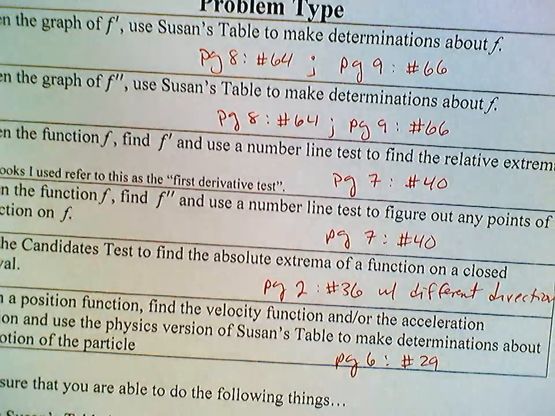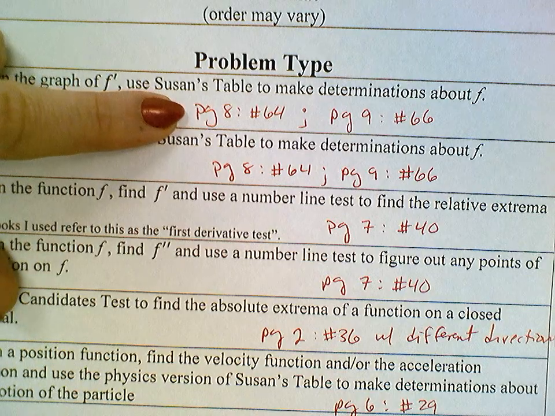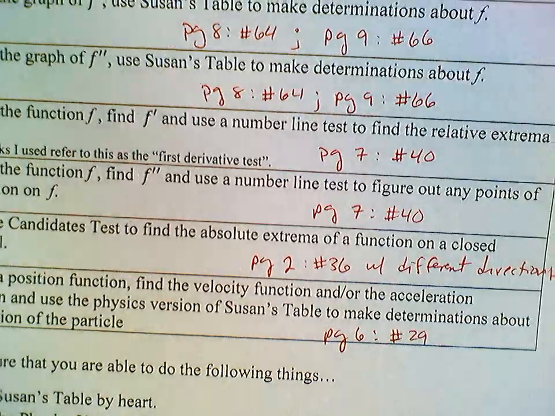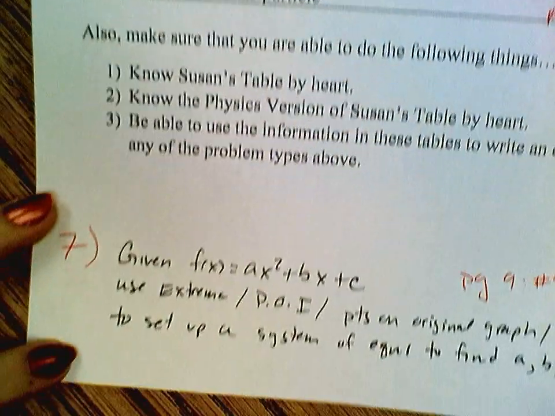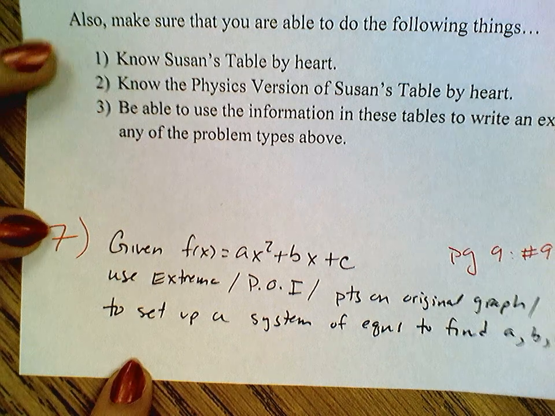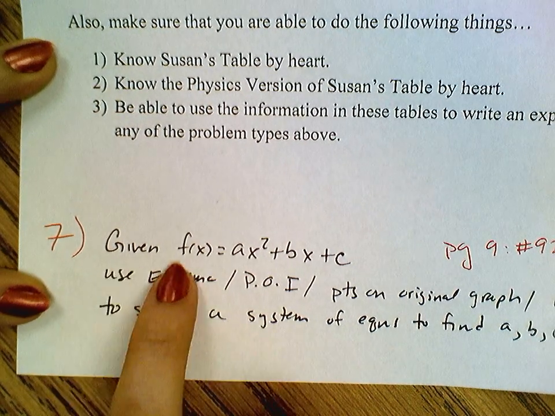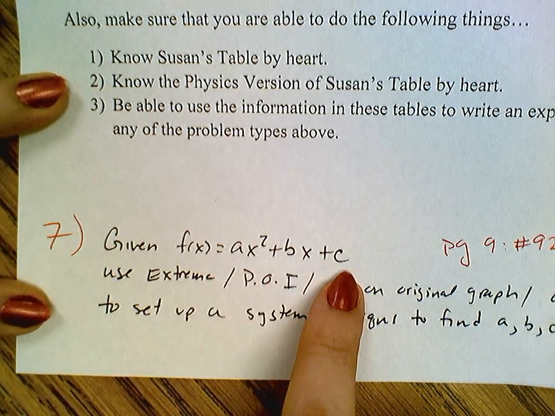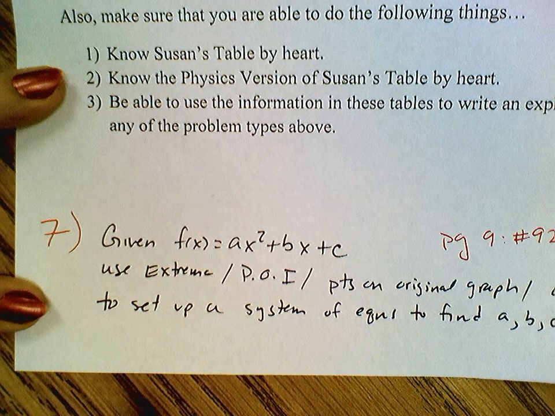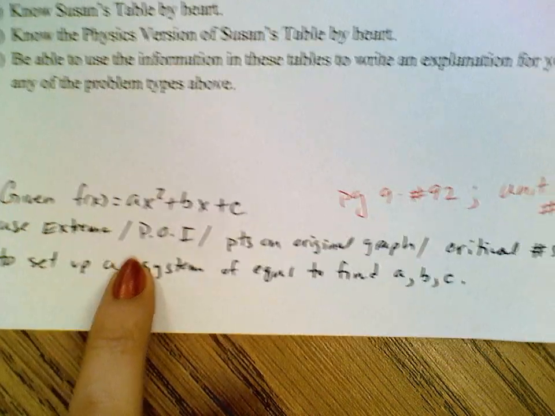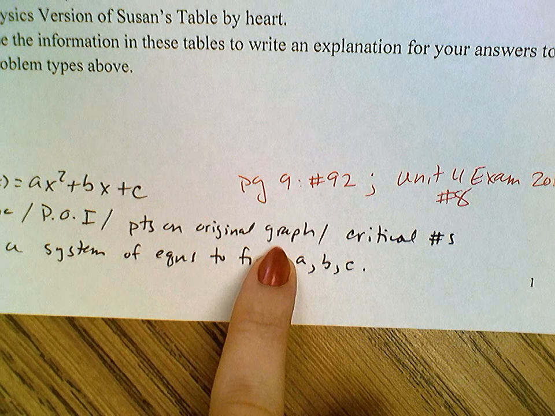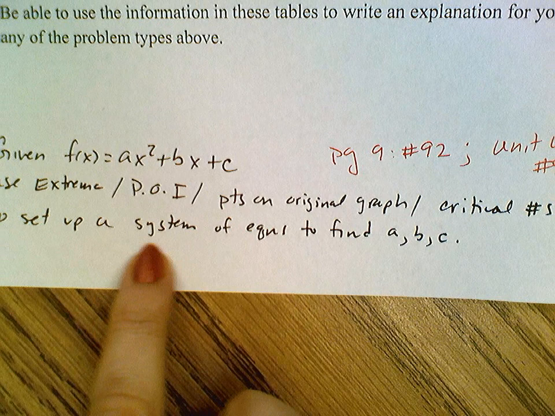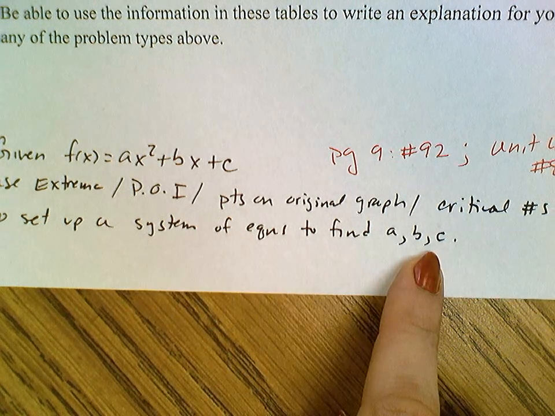When you get a chance, or maybe as we go, I've written down where in your packet you can find the problems that I'm going to do. But then also, I have added a seventh type of problem. And so you'll want to write this down. So given a function like this, where you don't have a, b, and c, but you are told that they are constants, use extrema, points of inflection, points on the original graph, critical numbers, etc., to set up a system of equations to find a, b, and c.